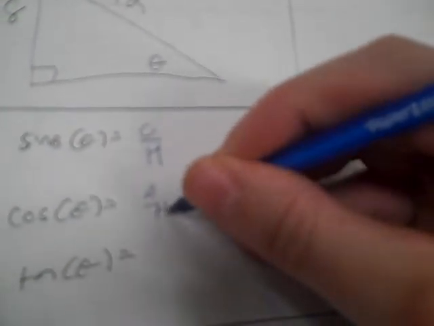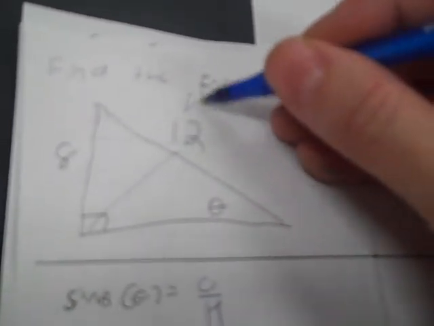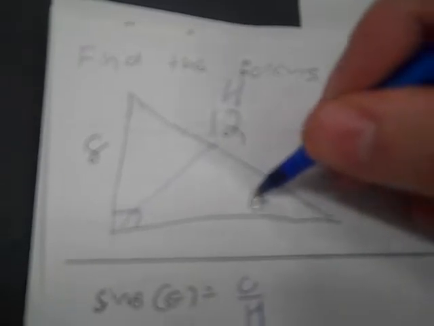Okay, find the following ratios: sine, cosine, and tangent. So sine's O over H, the cosine's A over H, and the tangent's O over A. So I have to use the Pythagorean theorem then to find out what my sides are, because I know two sides, okay? I know my hypotenuse is 12. Here's the theta. That's your opposite, and your A is unknown.